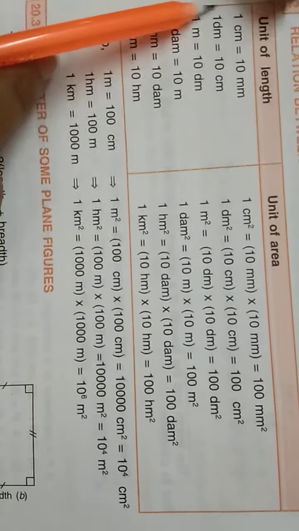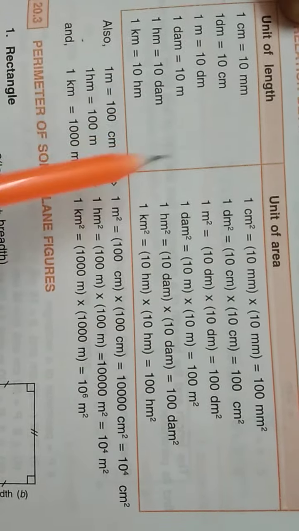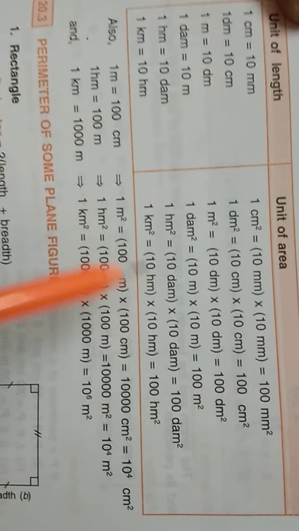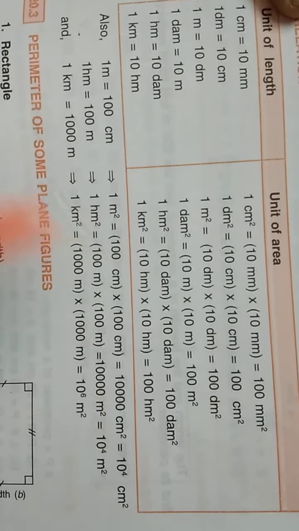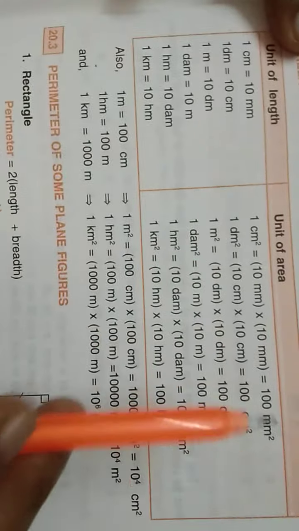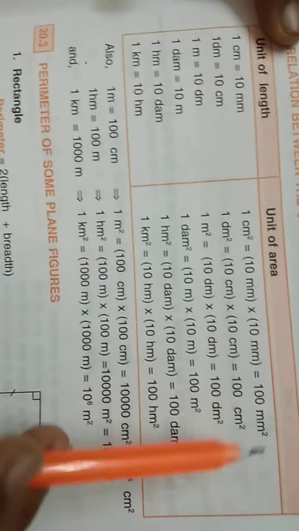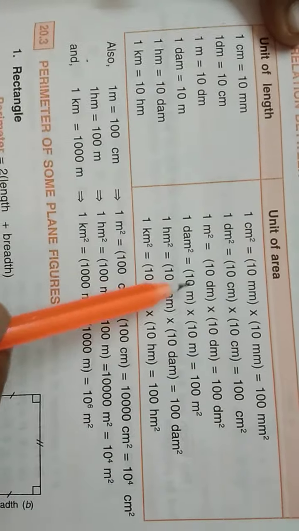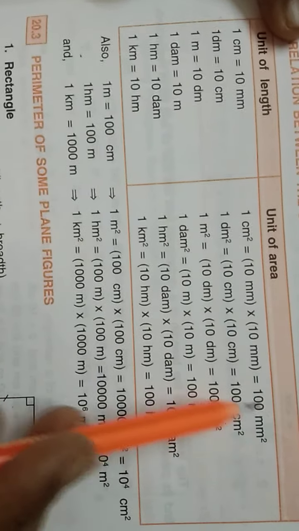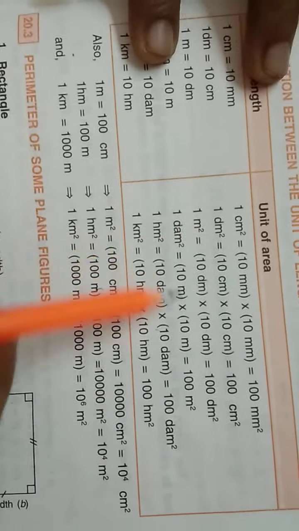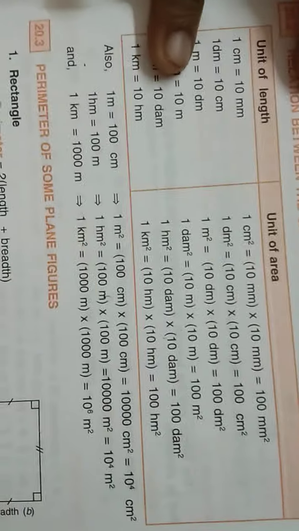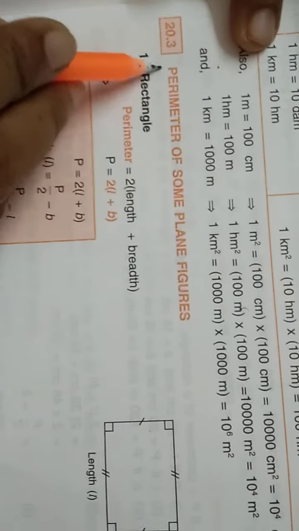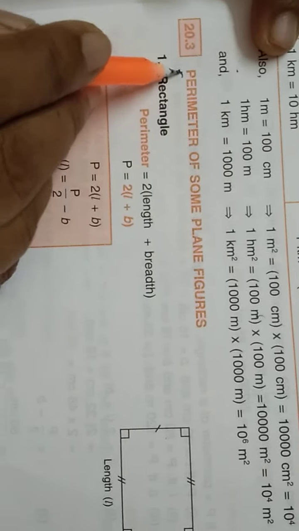And this is the unit table for the area. Suppose the area of a rectangle equals length into breadth, that means centimeter into centimeter or meter into meter. According to the question, you have to write the unit. We will discuss this table when we take the area. Now first we are discussing the perimeter of some given plane figures.